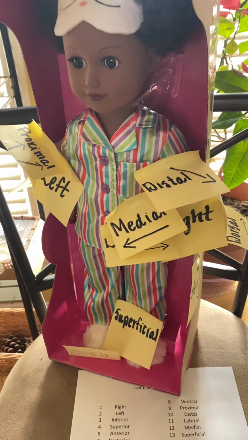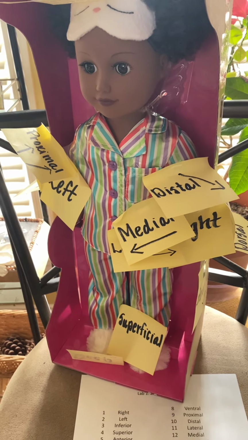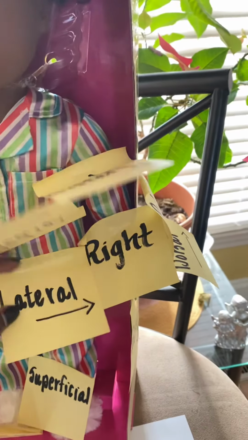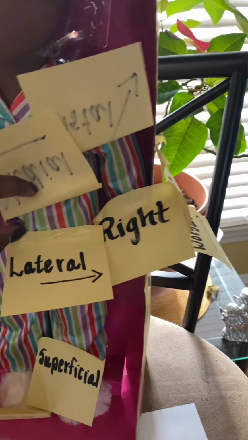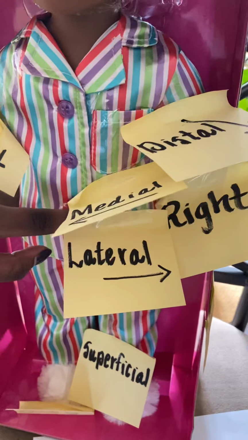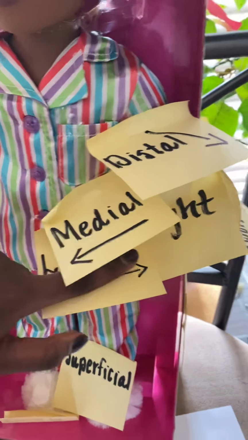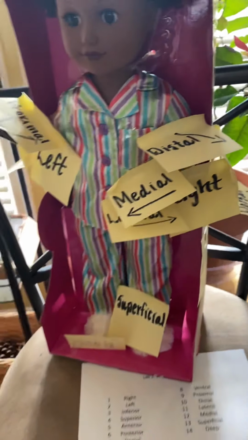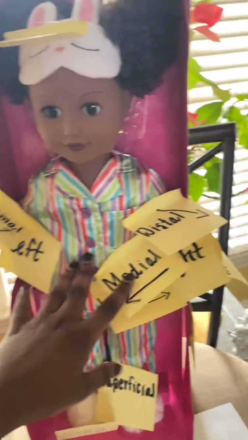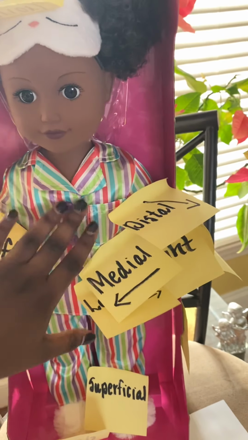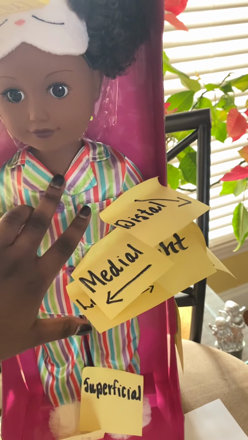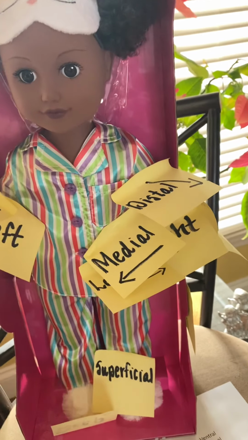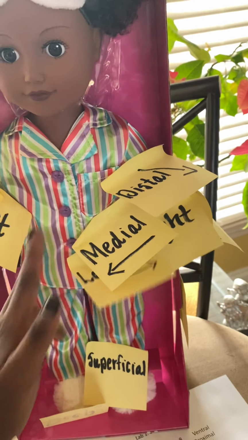And then we have lateral. Lateral is farther away from the midline. So lateral, here's her midline right here. She has on pajamas. And her midline is right here. And you would go outward because that's what lateral means. It means farther away from the midline. So then we have medial. Of course, medial is her midline, which means where the chest is, between the breasts, that would be the medial.